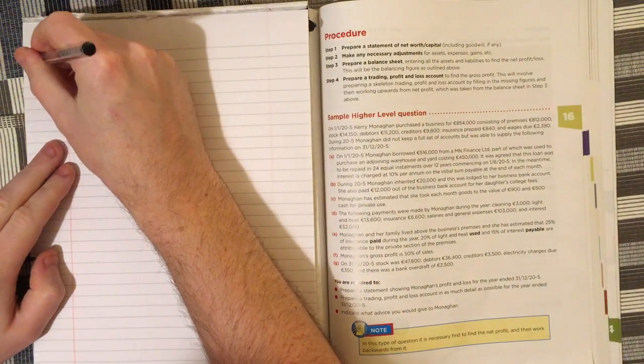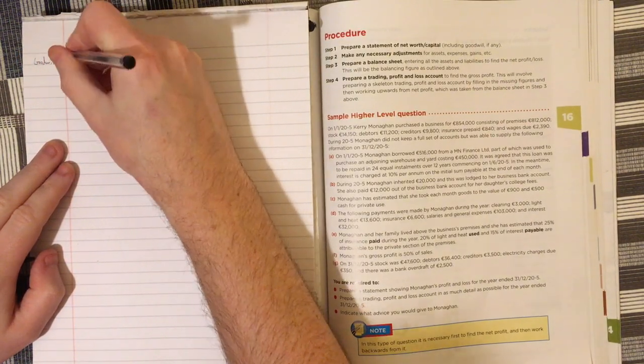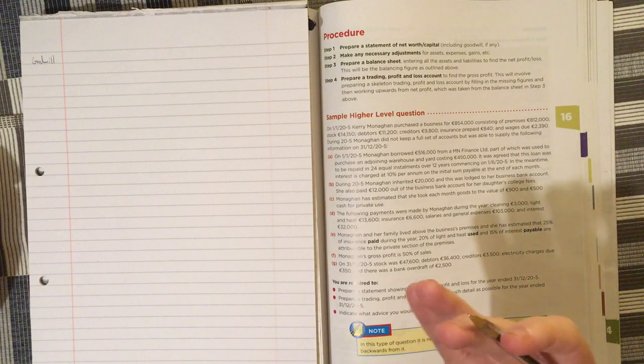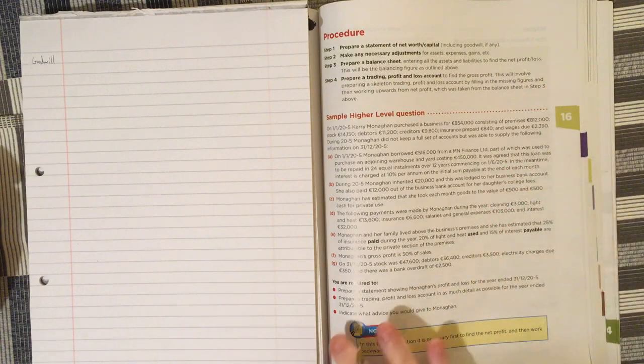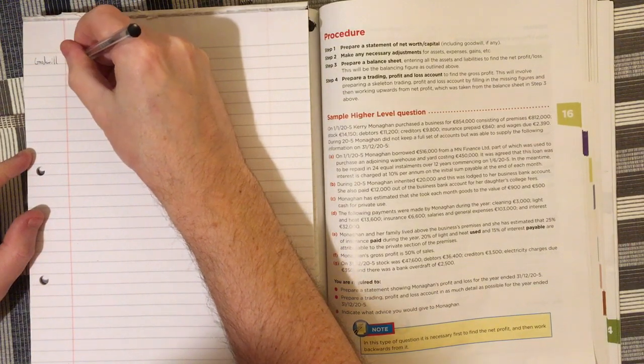So if I just do a goodwill calculation, all I'm going to do is add all the assets and liabilities together. You can lay that out as a formal statement of capital or statement of net worth. The book does that, I'll show you that in a second. I'm just going to add the assets and liabilities together, quite quickly.